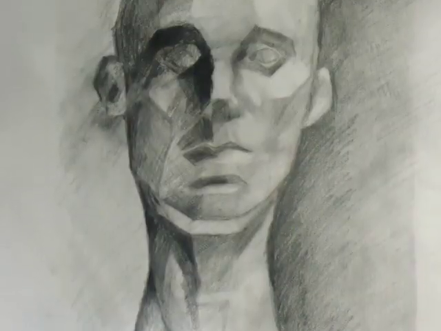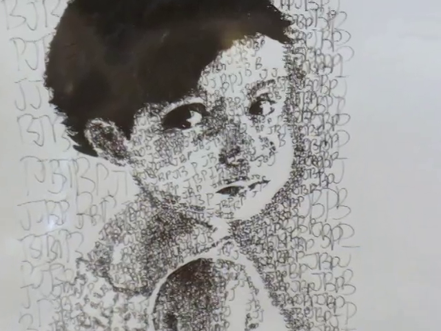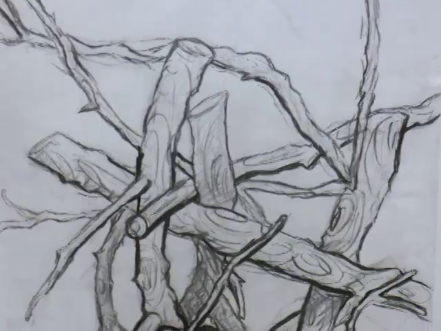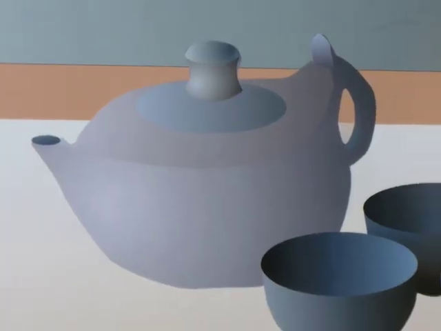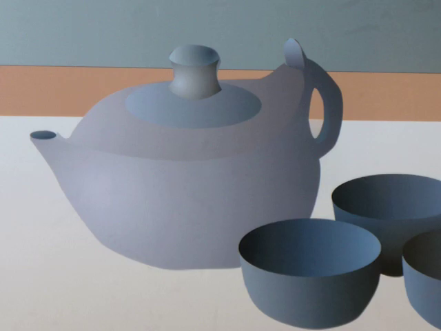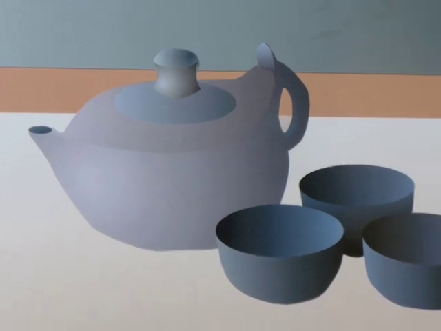One of them is of a sculpture of a head, and there's one of a little girl, and one of Alan Greenspan, and then one of some branches. My piece is called teapot.cdr. That's the file name of my piece.